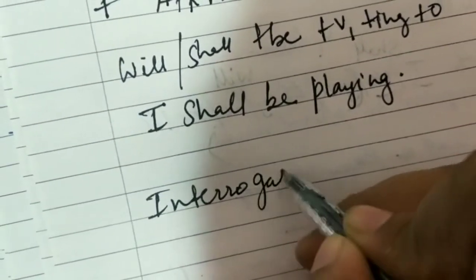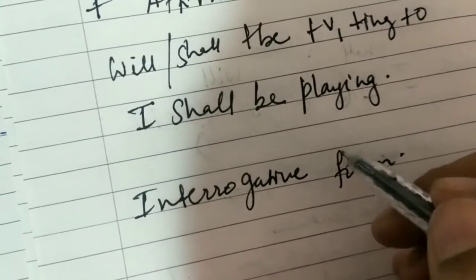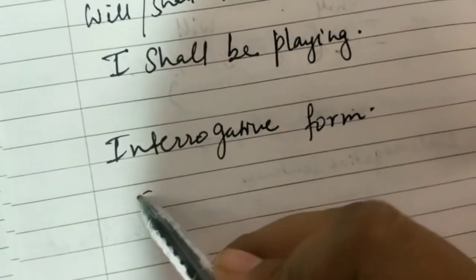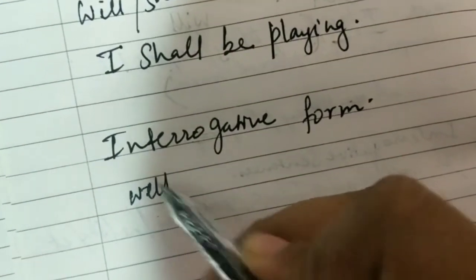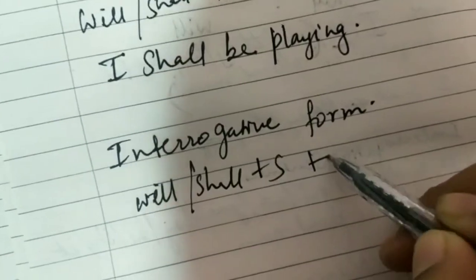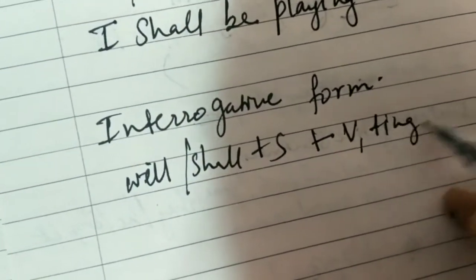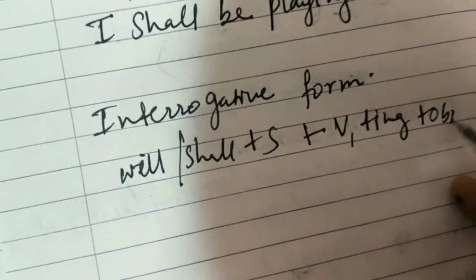Now let's see the interrogative form, and then we'll discuss the negative form. In the interrogative form, again will or shall is added before the subject, plus V1 form of the verb plus ing and object.